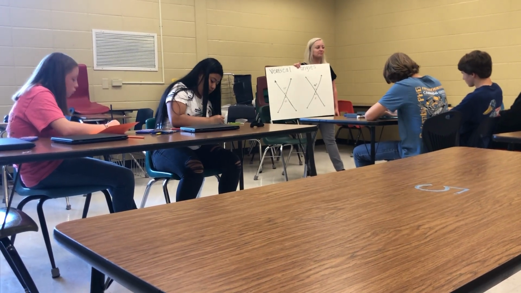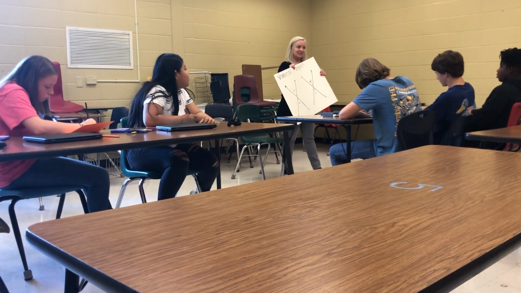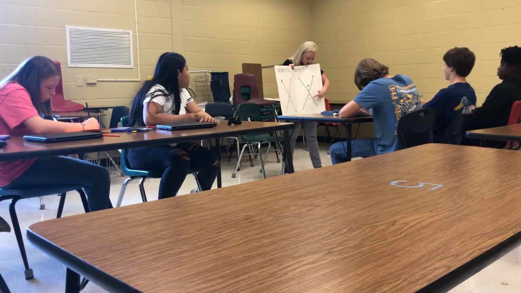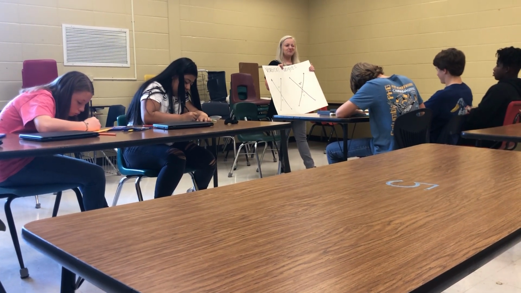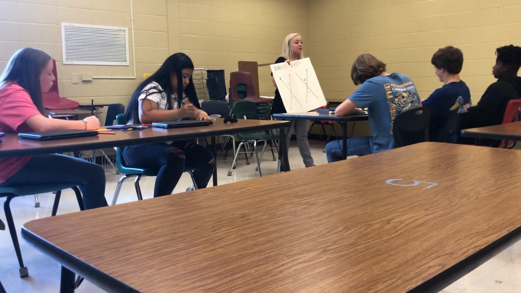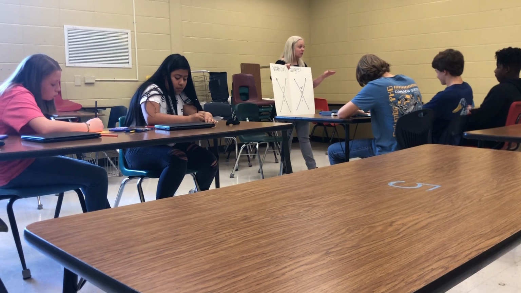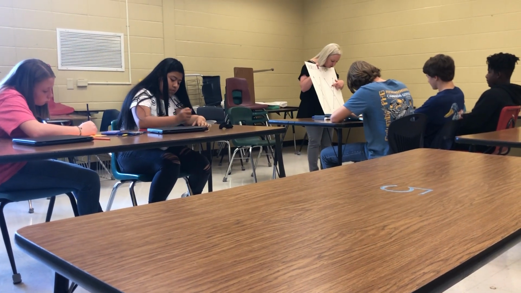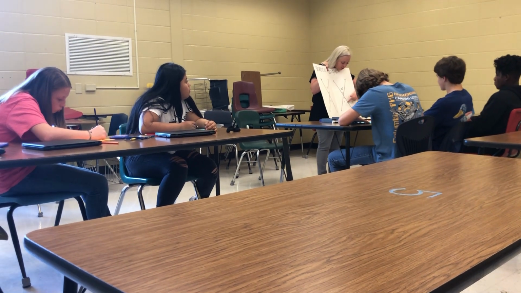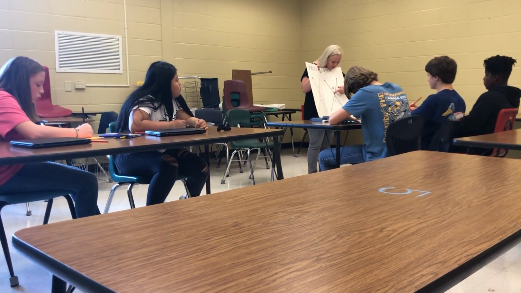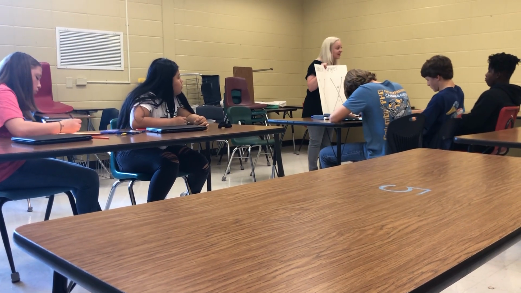Does anyone know why? Besides the fact that I'm just a nerd. Because they're across from each other, which means they're not adjacent. They're vertical, but that means they're equal. So you don't have to do any math. So Jamal, if this angle right here is 42 degrees, and this angle is vertical to it, and it shares the same vertex, so we know it's vertical, it's 42. Exactly. Good job.